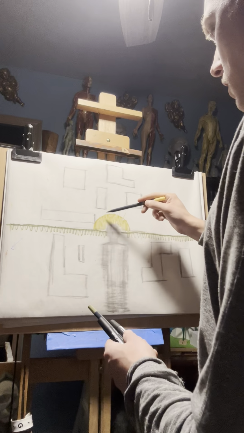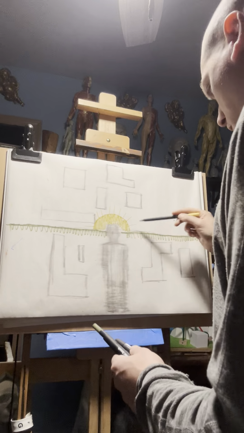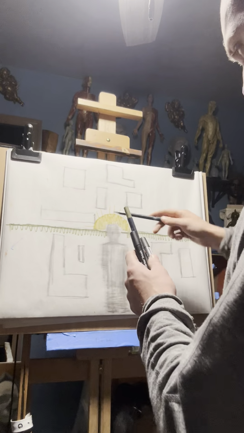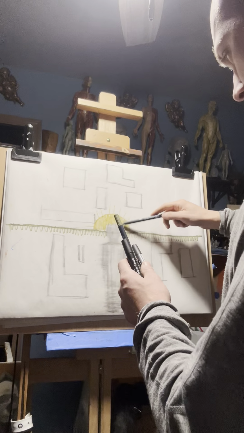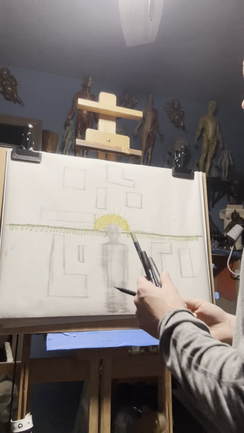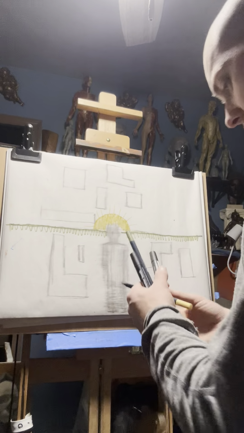And we'll do little rays coming out of it. Very elementary, but it's just for terminology, so I'm not trying to draw a perfect sun right now. I'm using symbols to break down the terms of this 1-point perspective.